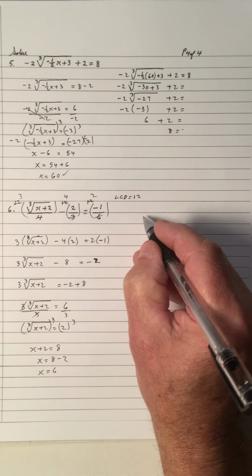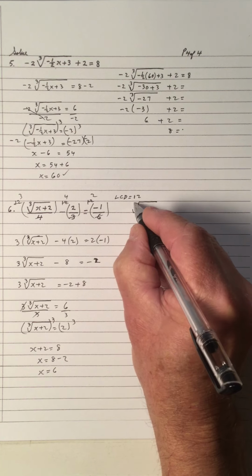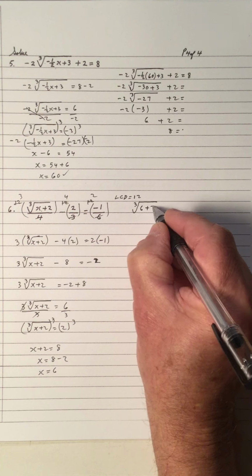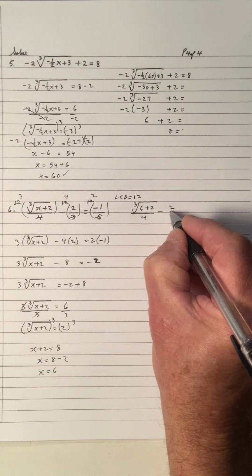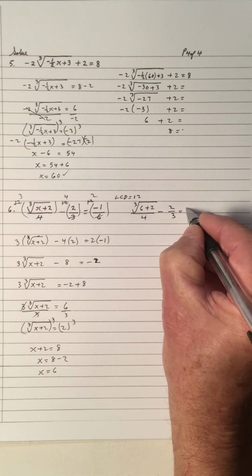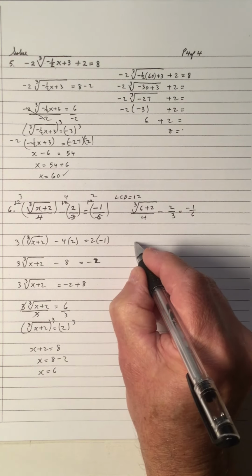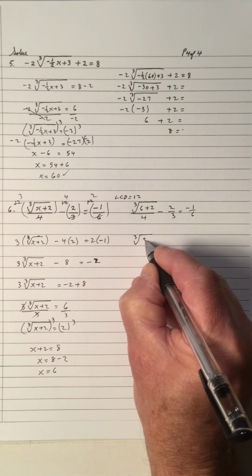So let's see if we're correct. The cube root, x is 6, so I put 6 plus 2 over 4 minus 2/3 minus 1/6. So we have to do inside the root first, cube root of 8.